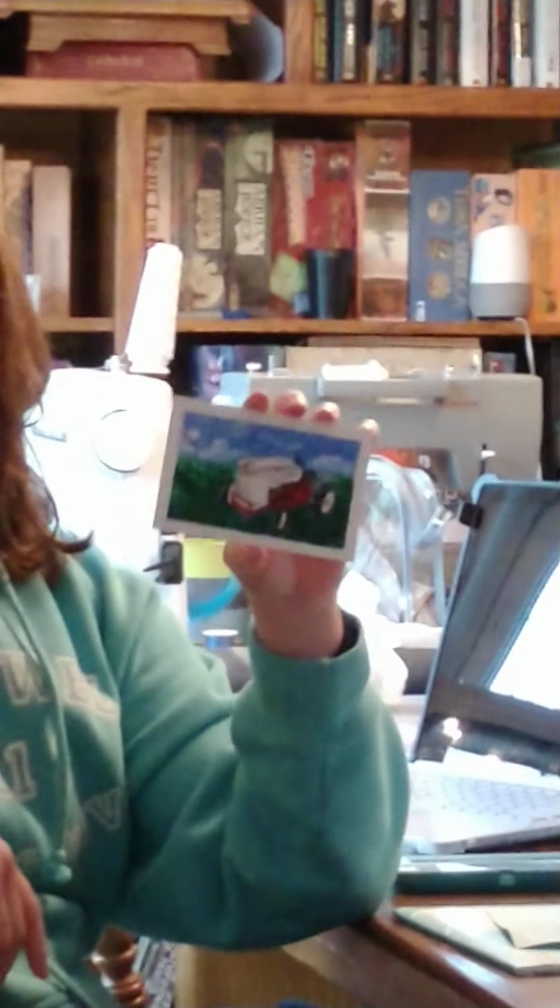Hi, I'm Naomi. I'm a freshman in college right now. I just painted this little tractor. It's a Jubilee. Our grandpa used to have one like this, so that's all.